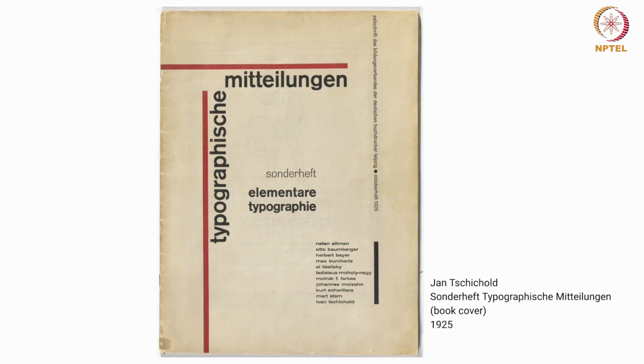This is another interesting layout which is done by Jan Tschichold. Jan Tschichold is a German typographer who has done multiple works in terms of print and publication. And I would recommend going through his work. That will definitely help guide you in terms of using grids as a part of typography and the choice of typefaces in a composition.